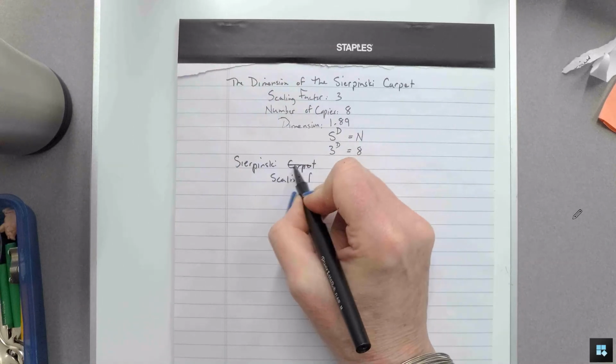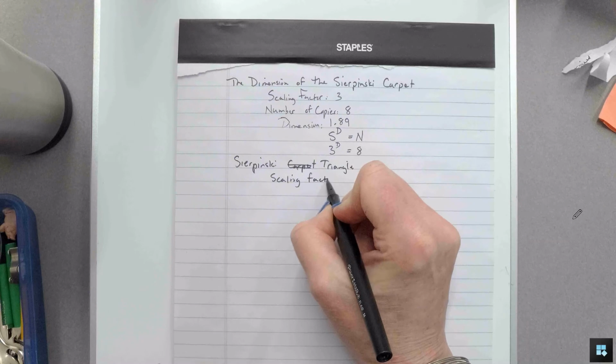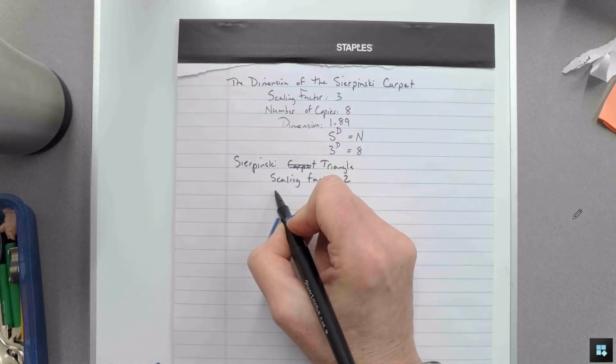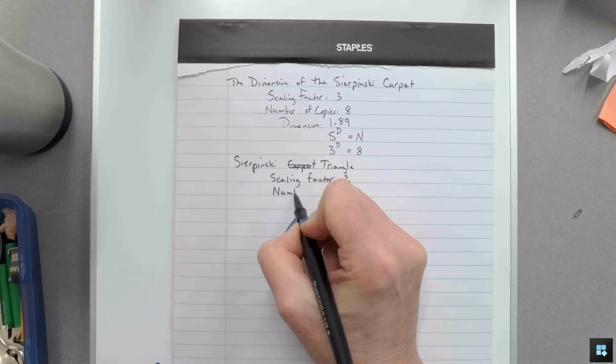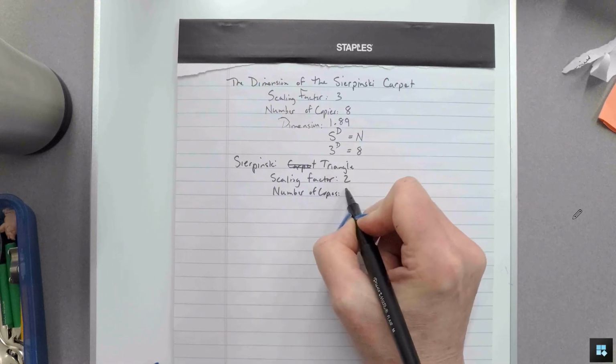Sierpinski triangle this time. Scaling factor 2, number of copies, 3.